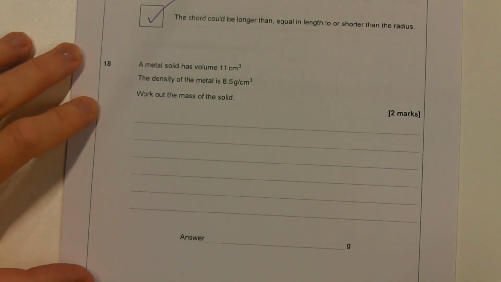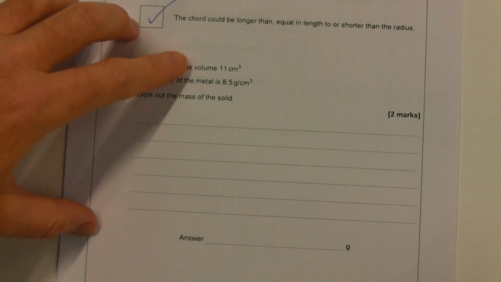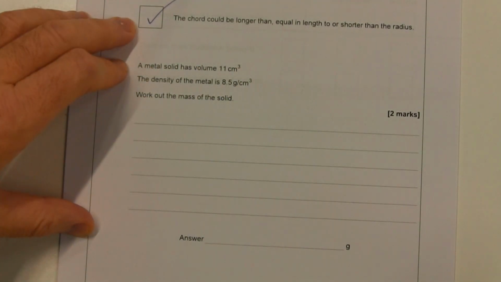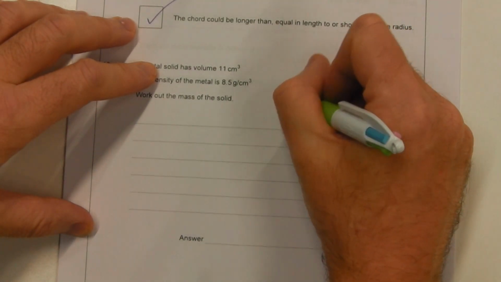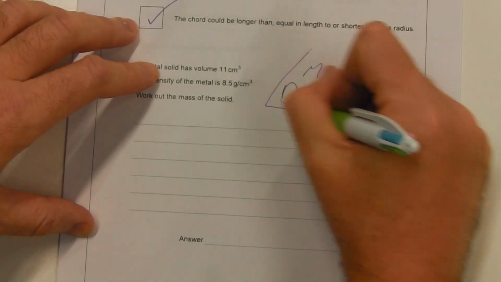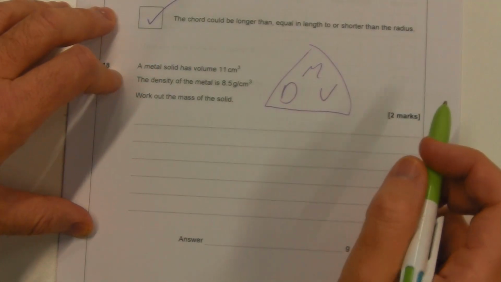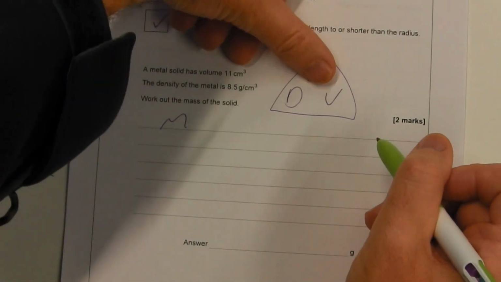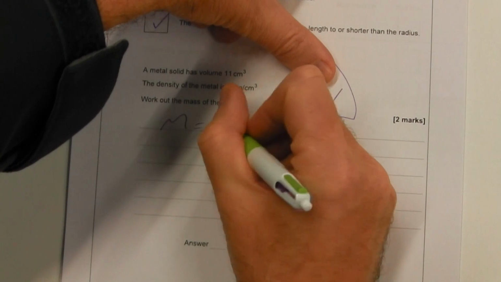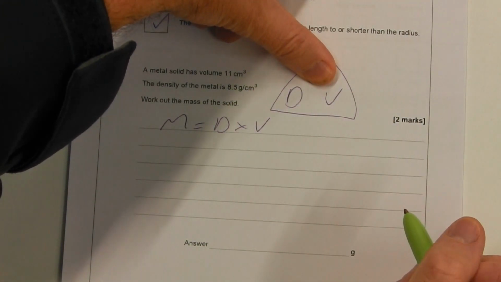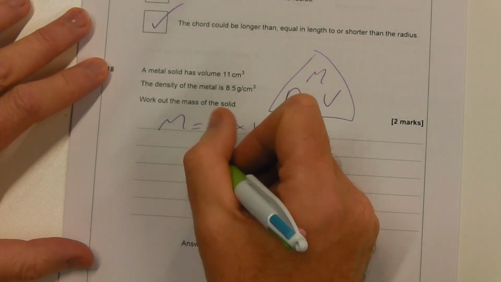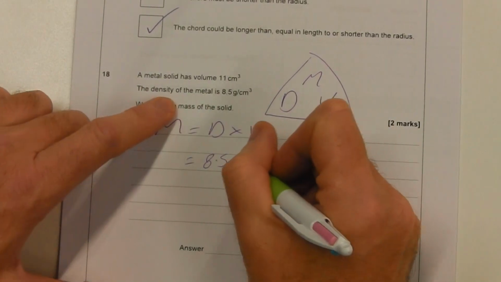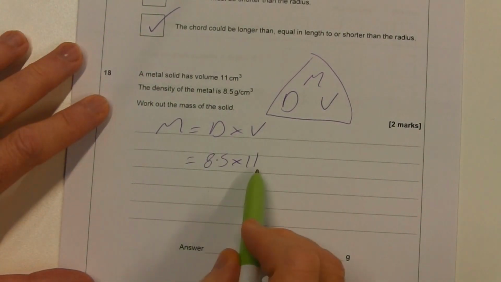Now, question 18 deals with volume of 11 cubic centimeters and a density of 8.5 grams per cubic centimeter. So what we're looking at is we've got density, mass, volume in that triangle. Okay. Now what we're after, we need to work out the mass. So we need M. M, we cover up, M is equal to D times V. So we can now substitute in what we know. The density is 8.5 and the volume is 11. I'm going to do 8.5 times 11.